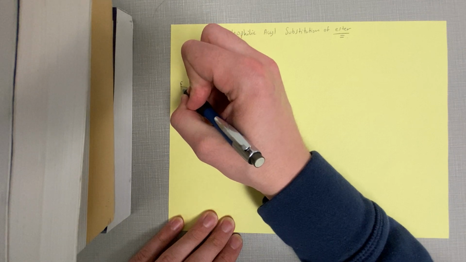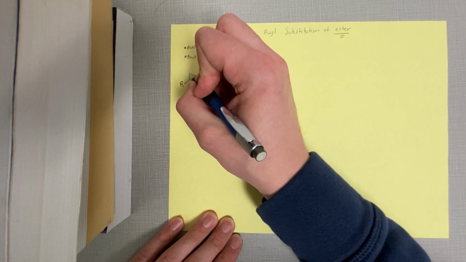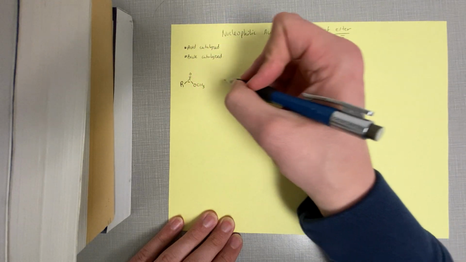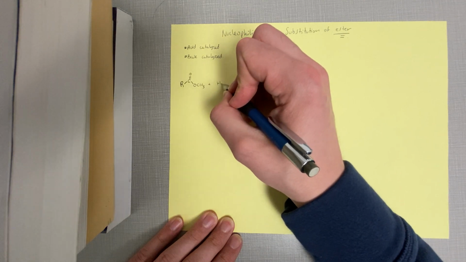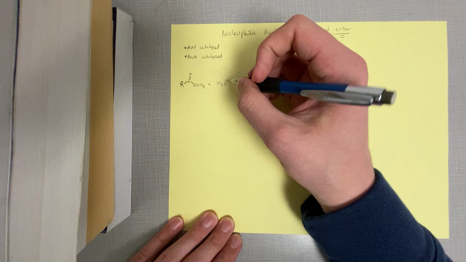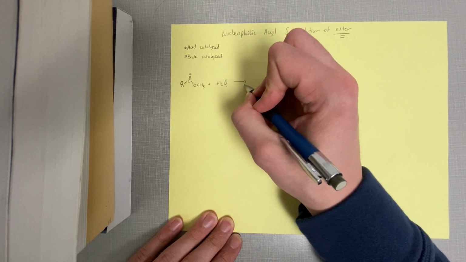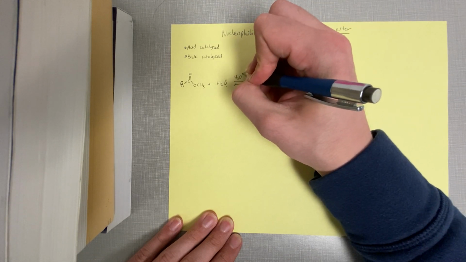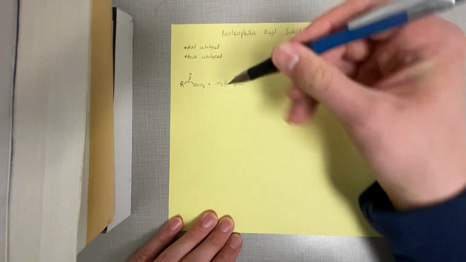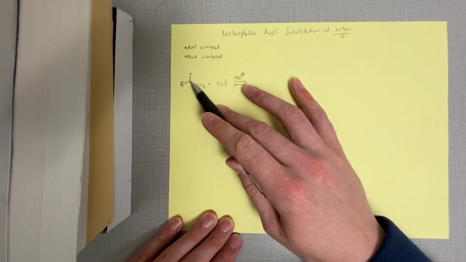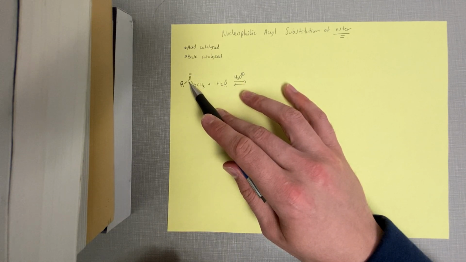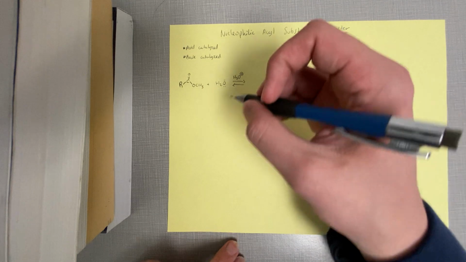So acid catalyzed hydrolysis of ester occurs when you react it with H2O, a weak nucleophile. Thus, you need an acid to protonate the oxygen of the carbonyl group to then increase the strength of this electrophile here, the carbon of the carbonyl group. So how does this happen?